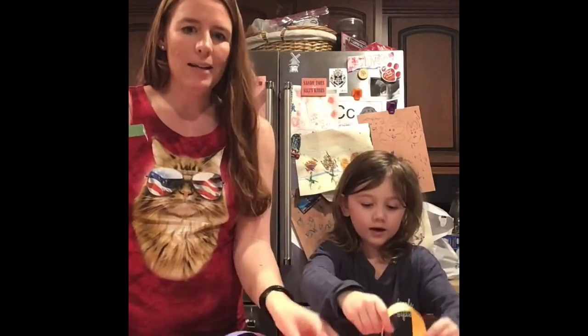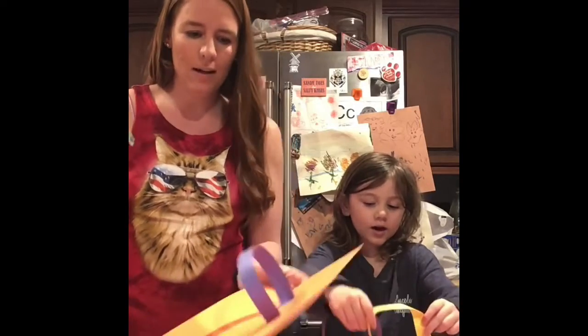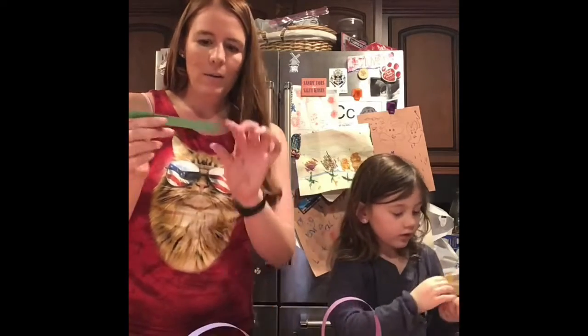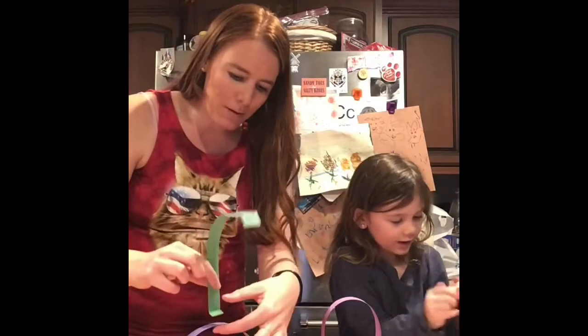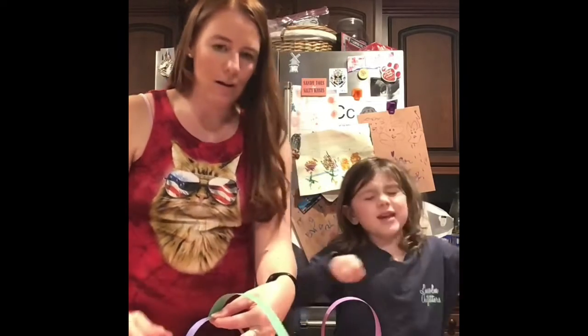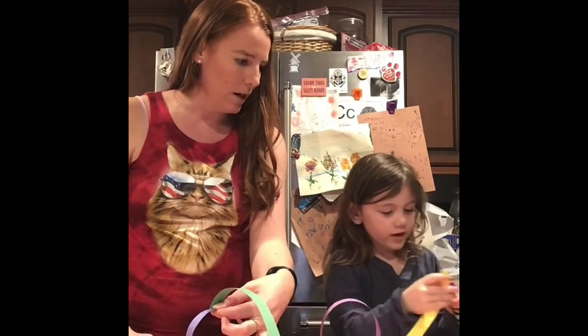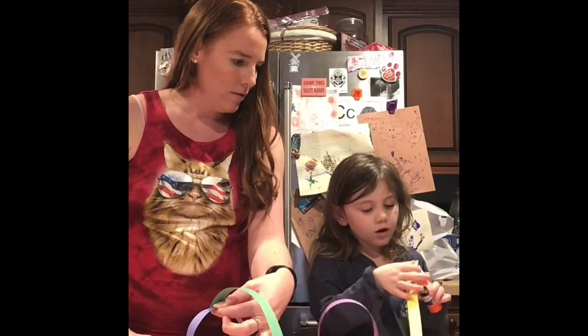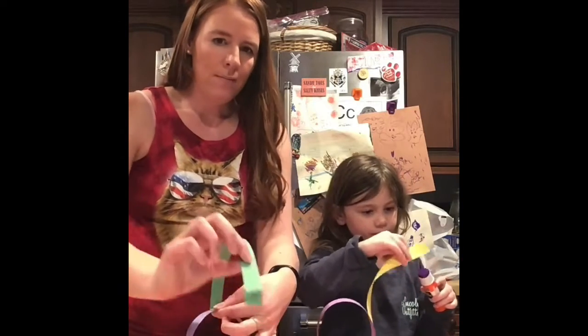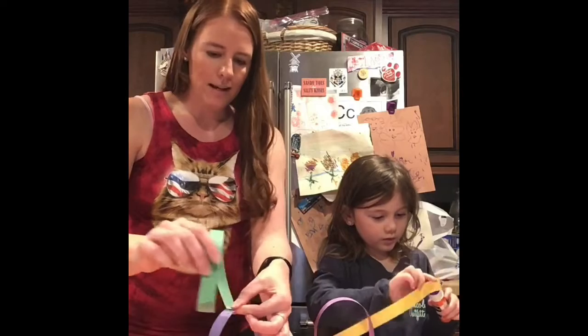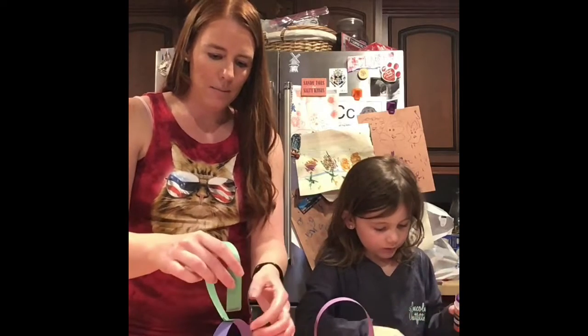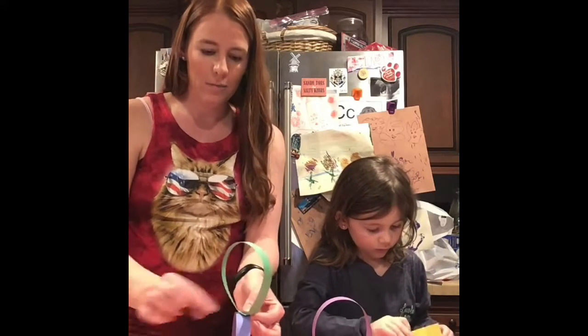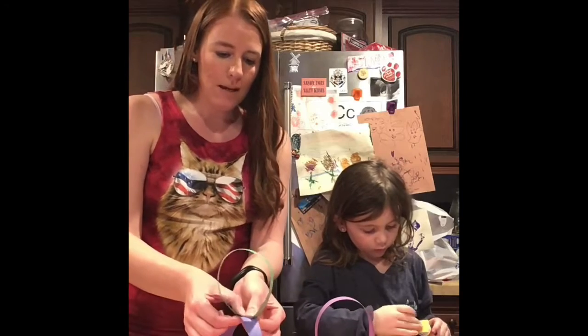Now here's where we can start to have some fun with building our roller coaster. We can take our strip and we can build it on top of one of our loops that we've already made before. Did you fold that foot? Good job. And then I can take the other end and I can place it maybe on top of this strip, or I can bring it down to another one. So this makes a loop.